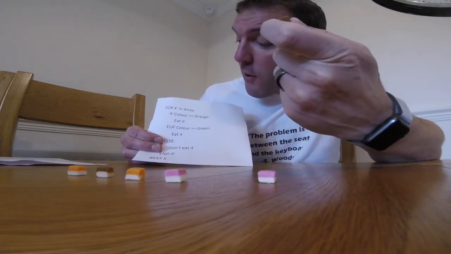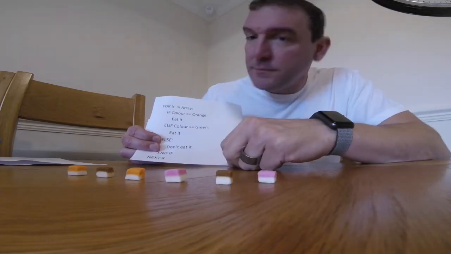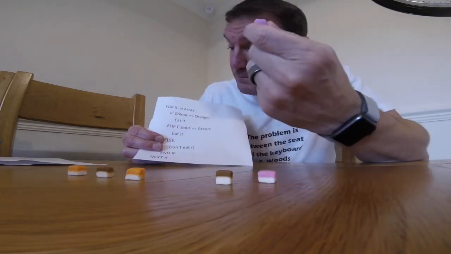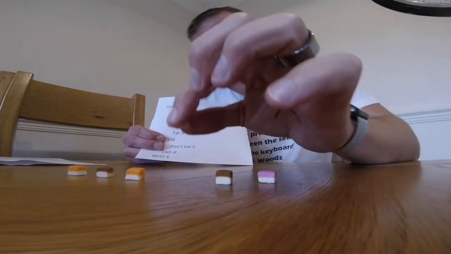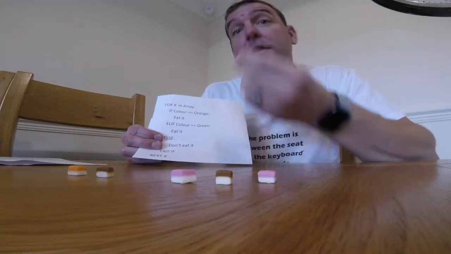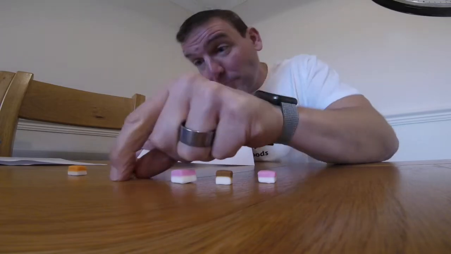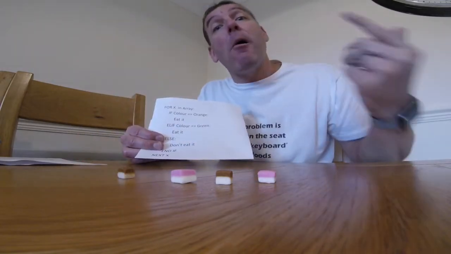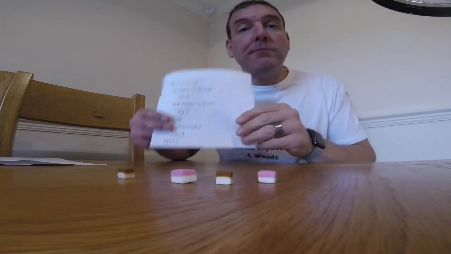If colour is orange, no. If colour is green, no. Else, don't eat it. Next x. Orange, no. Green, no. Don't eat it. Next x. If colour is orange, no. Next x. At the end of the array. Getting quite full. Job done.